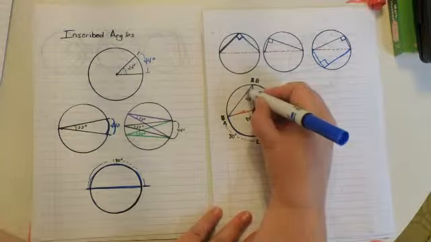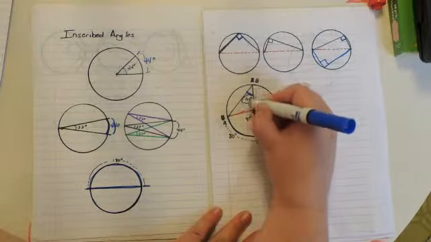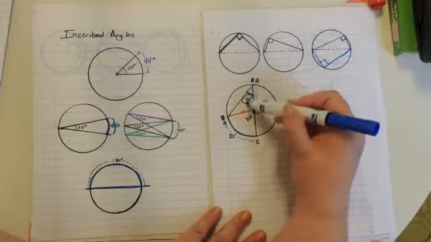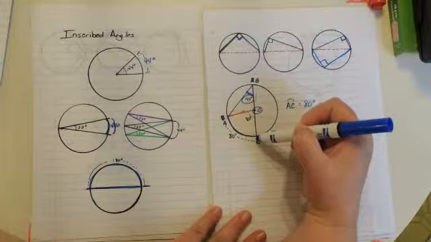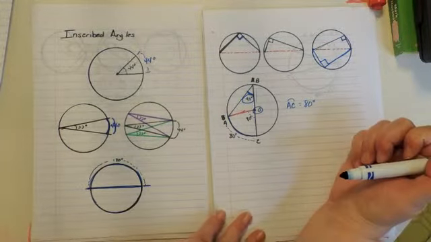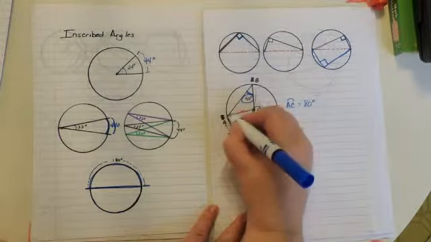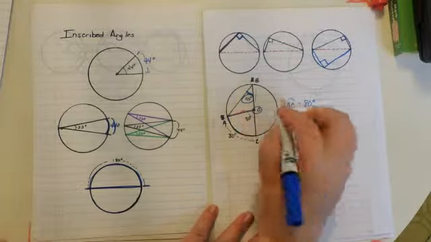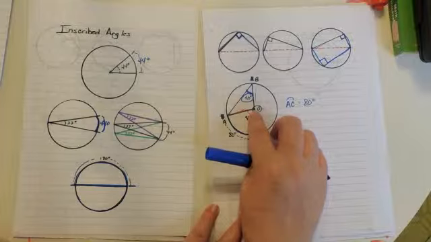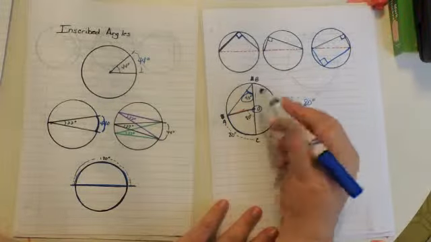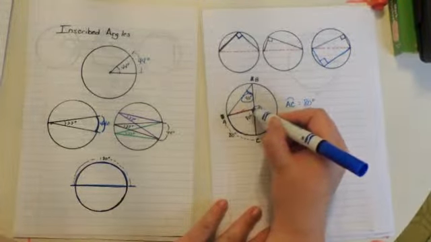if this is 80 degrees, then we know this is 40 degrees because this is the inscribed angle, and it's going to be half of the measurement of the arc. If we draw a line from A to O, so that's this point on the edge to O, and O is the origin, remember, it's the center point of the circle, this is now a radius.